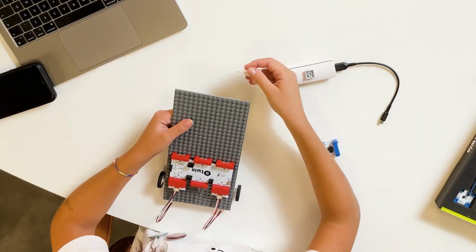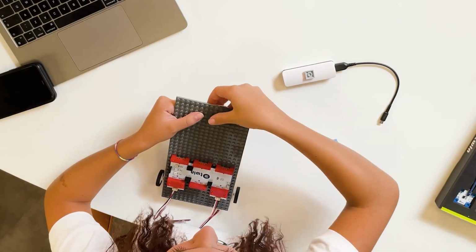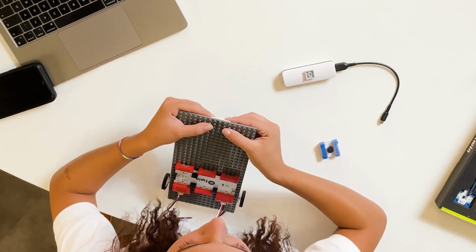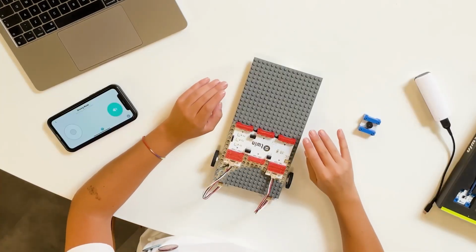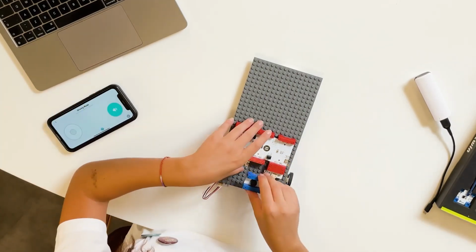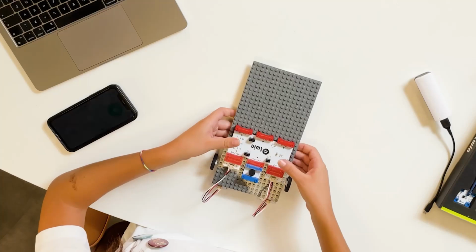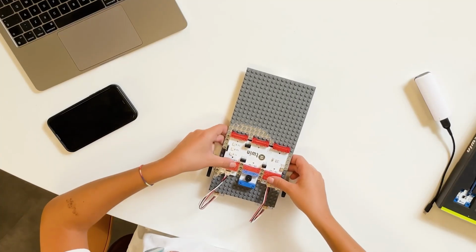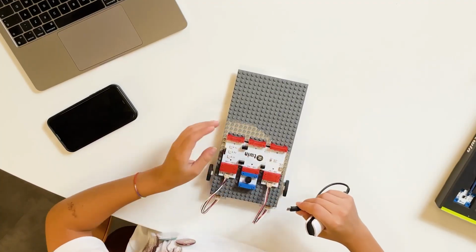And then we have our third wheel to make sure that it can actually move, and we're going to put it on the front. After we put the last wheel on, we're going to connect our buzzer, which is going to act as our horn. And then our last step is going to be connecting our power source to the coding module.